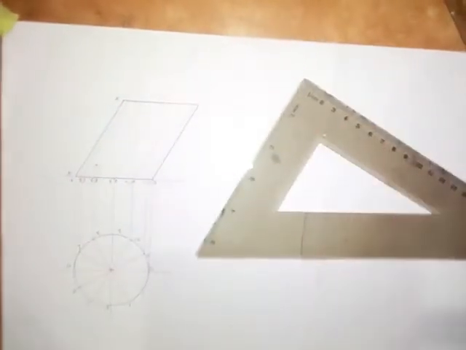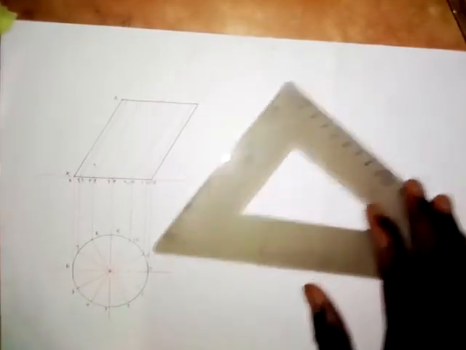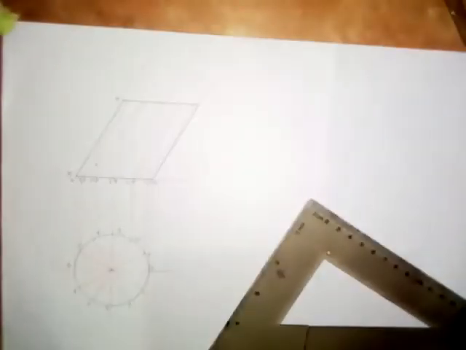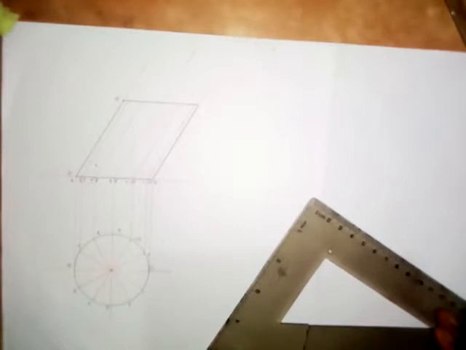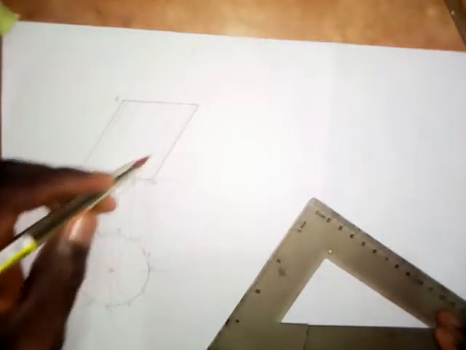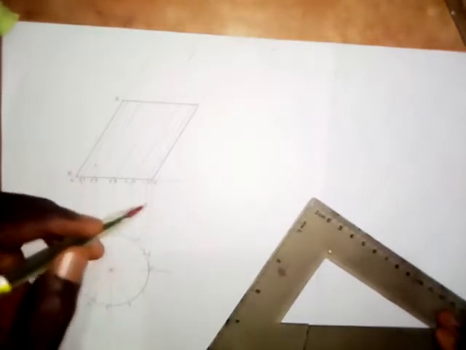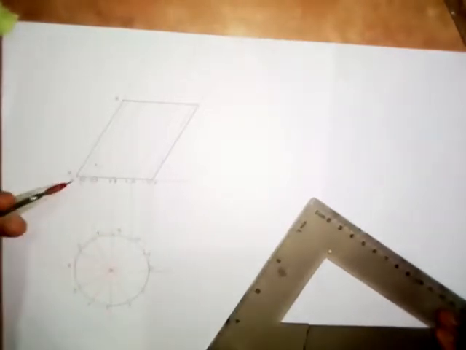All right, so now the next thing is that from each of these points on the base of the cylinder, I'm going to draw a line with the 30 degree side of my set square. Why am I using the 30 degree side? It is because these lines are inclined at an angle of 60 degrees. So I need to draw a line that will be perpendicular to each of these lines. And for a line to be perpendicular to each of these lines, I have to use the 30 degree side, because 30 plus 60 will give me 90. So when I use 30 to draw it, it will be at a right angle to each of these points.